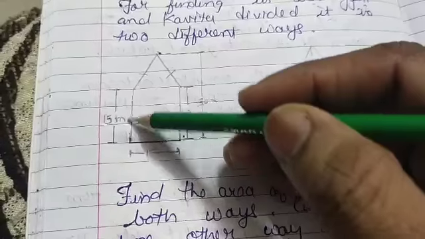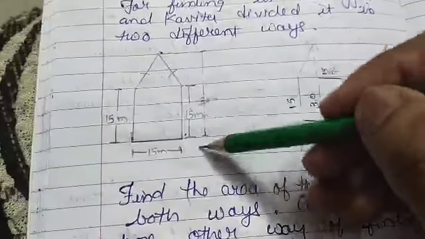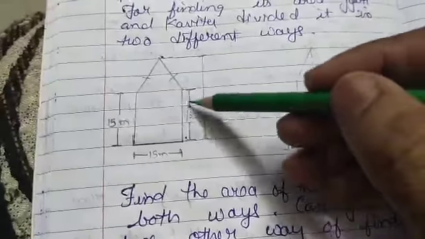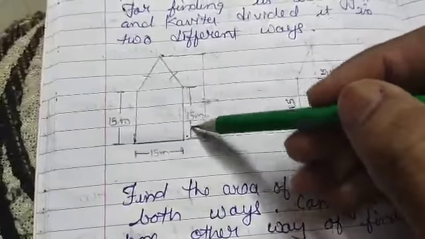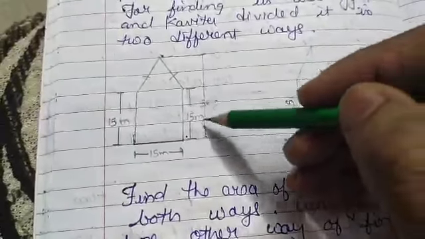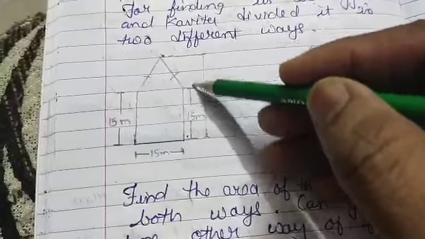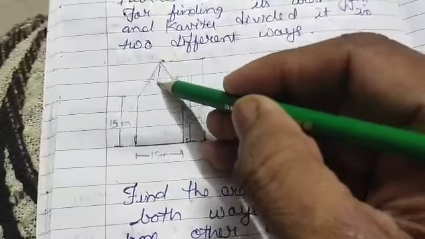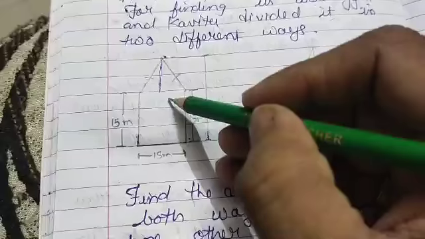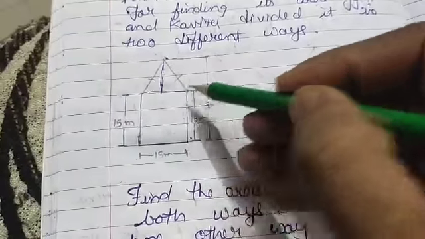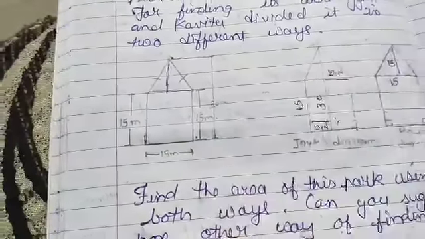Let us see all the sides. 15 meter, 15 meter. Now the total length is 30. So from here it is 15. So see, the upper part is also 15, which means here the altitude will be 15. Now this part is also 15.